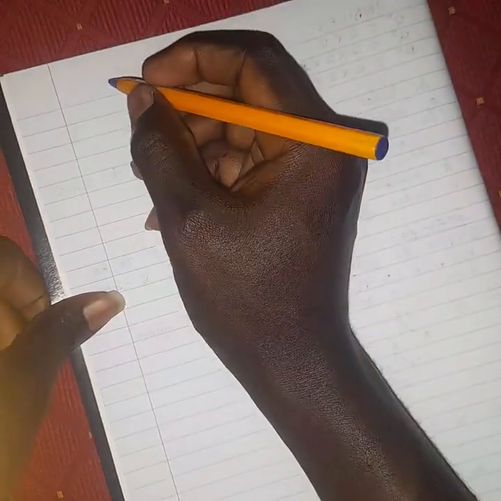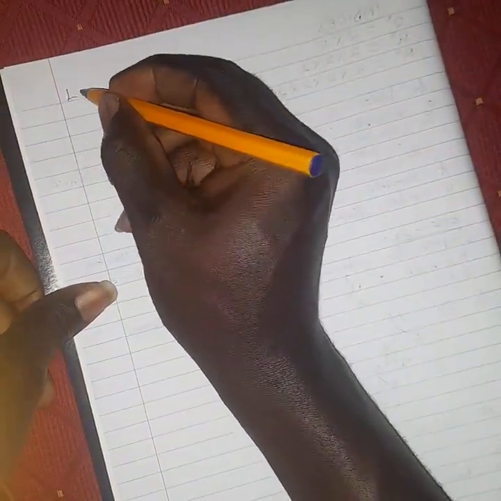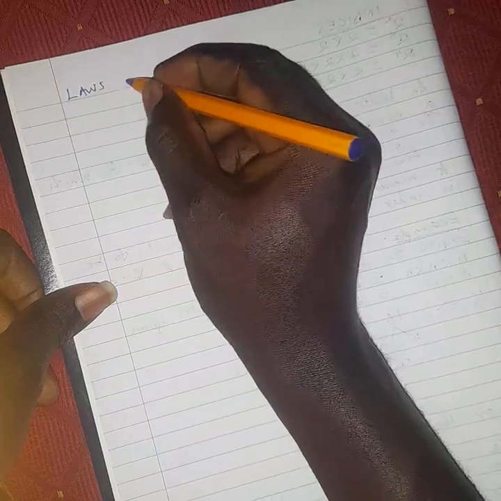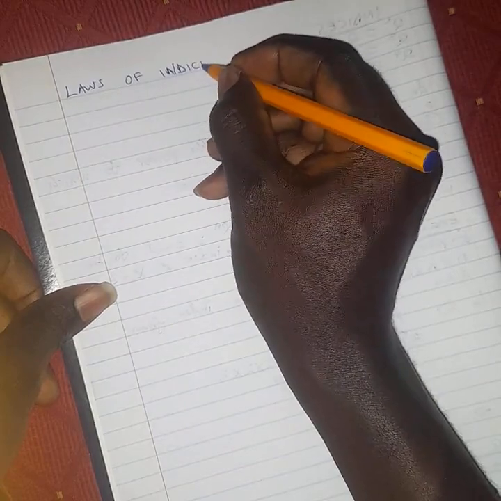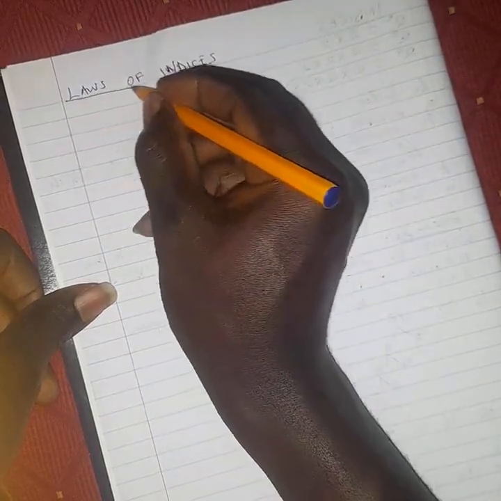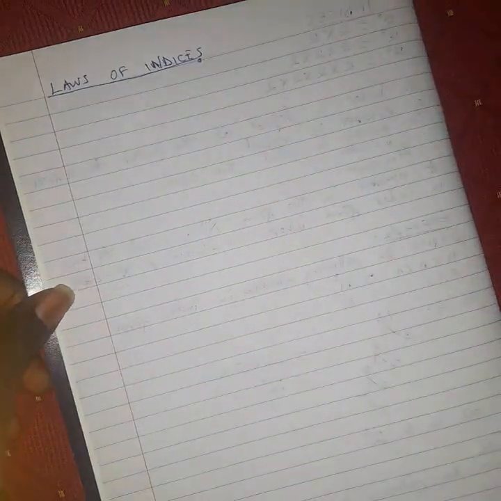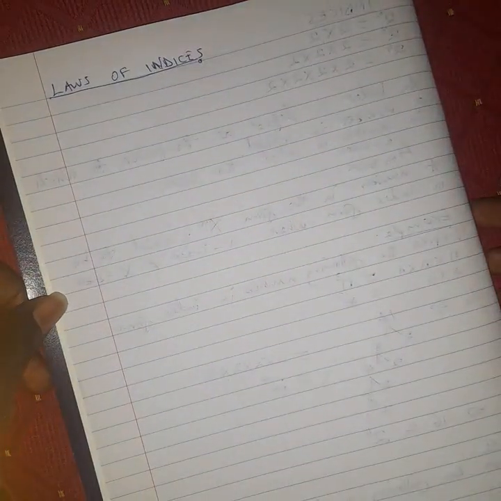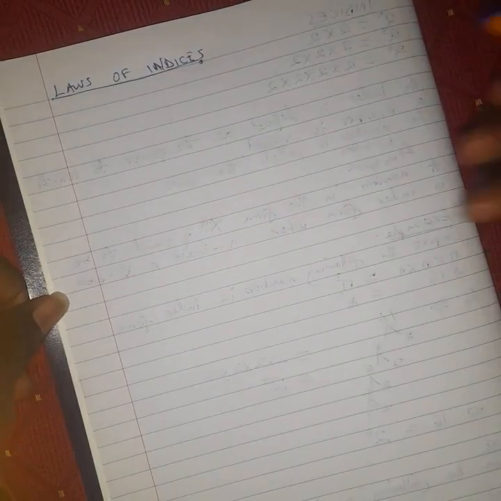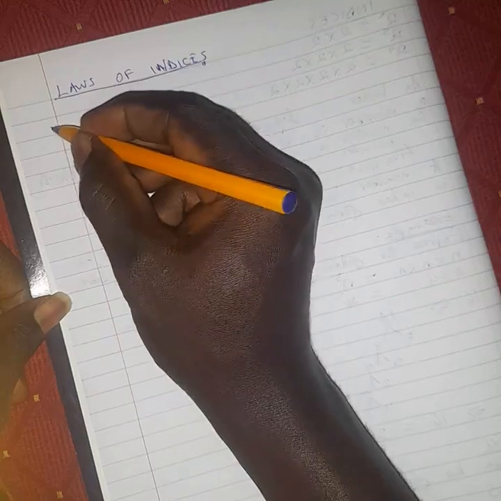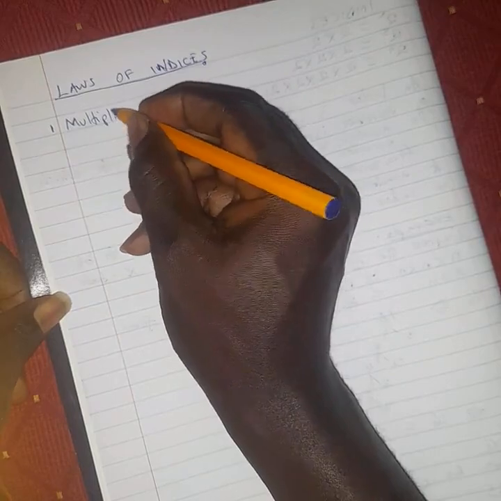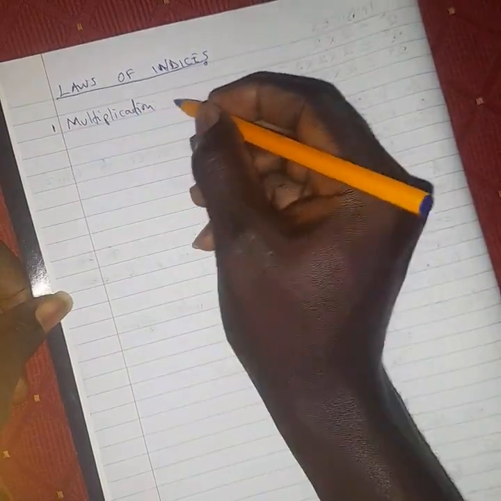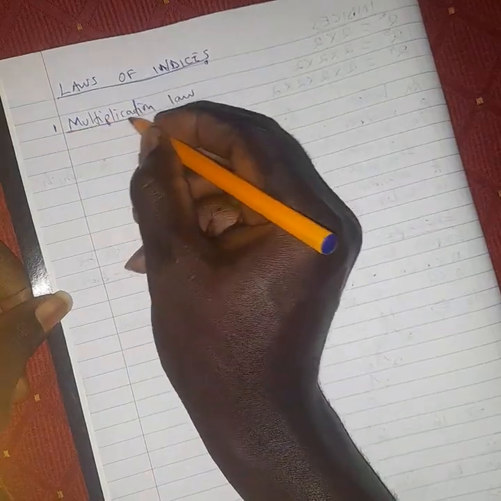Now, having known the definition of an index, I want us to do the laws of indices. There are several laws of indices. We shall begin with the first law, known as the multiplication law.